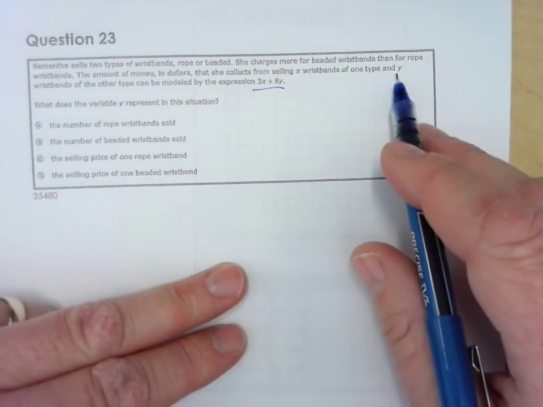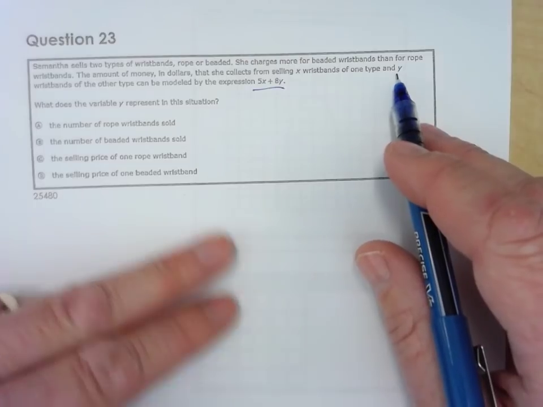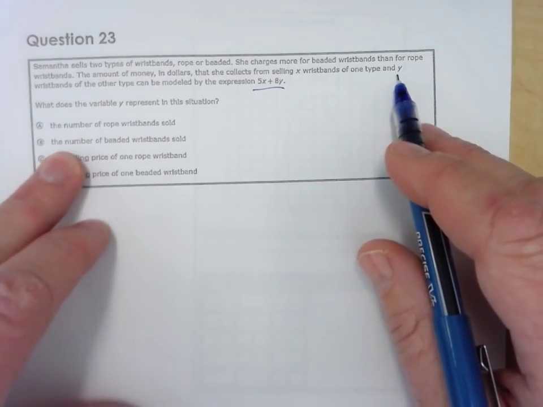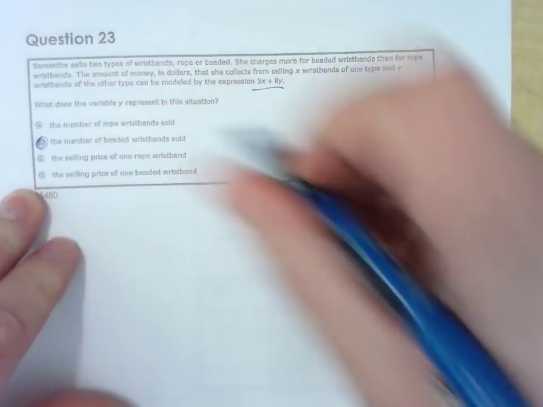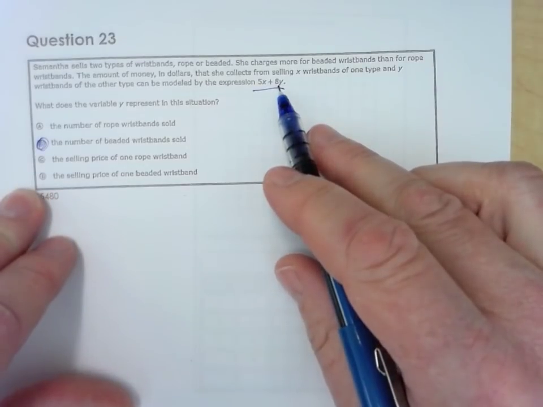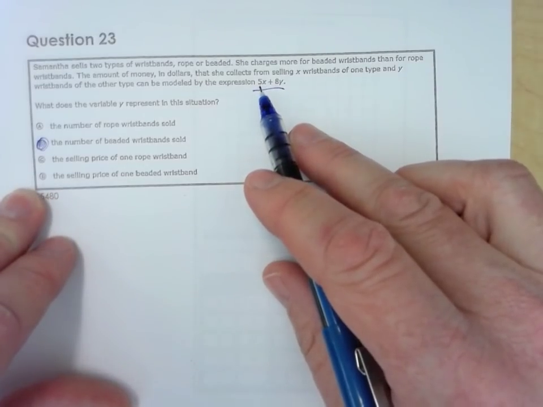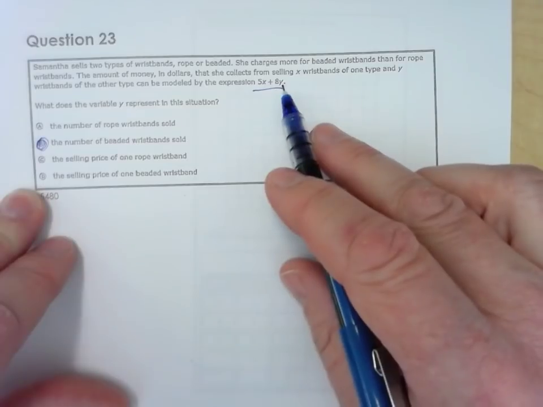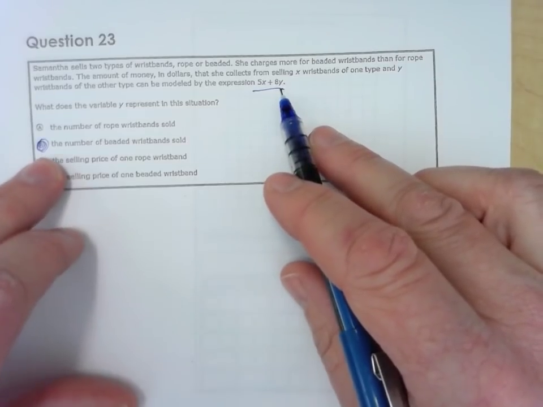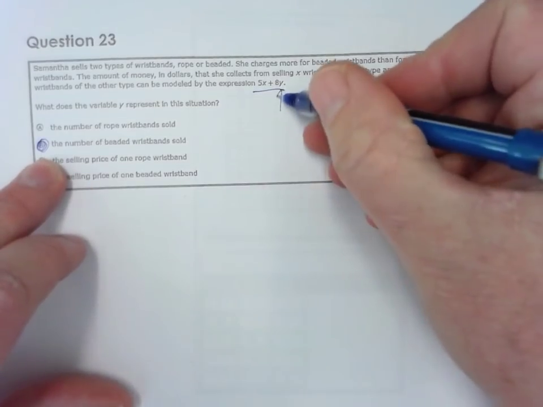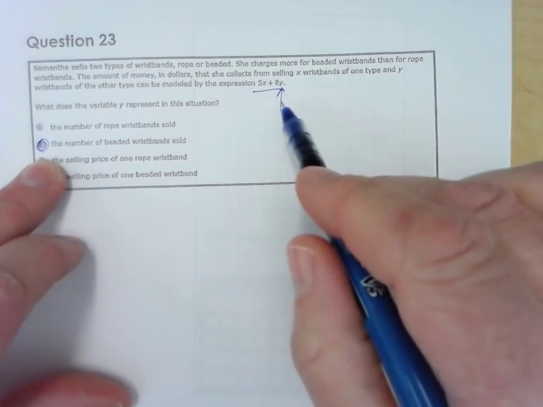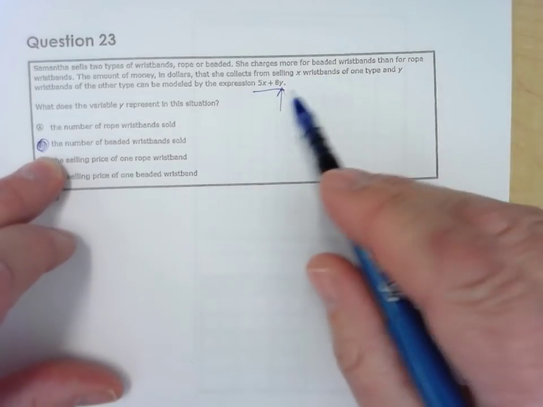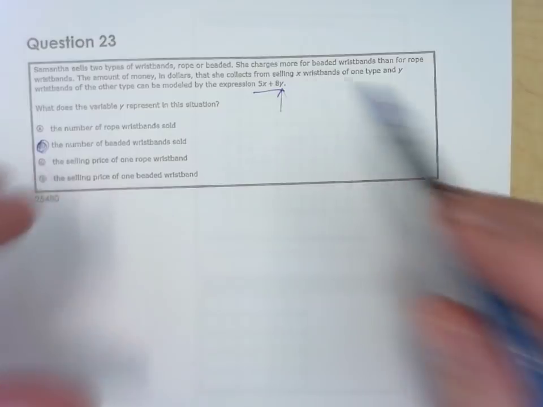Sorry, the y is the beaded, and that's the number of beaded being sold because it says it costs more. So then x would be the rope ones, and the beaded ones are more. So it's the number of beaded bands being sold as y. She charges more for the beaded, so that has to be that one versus that one.